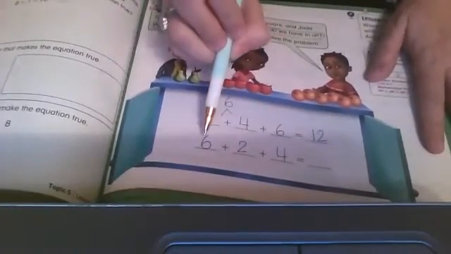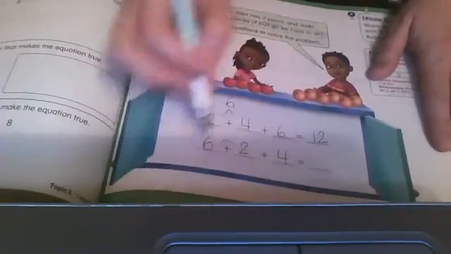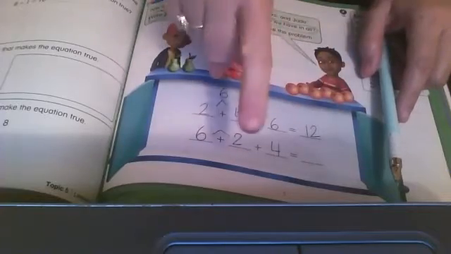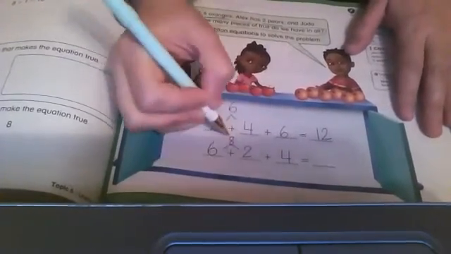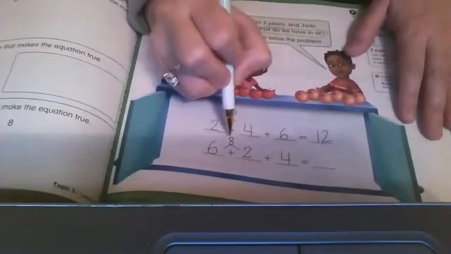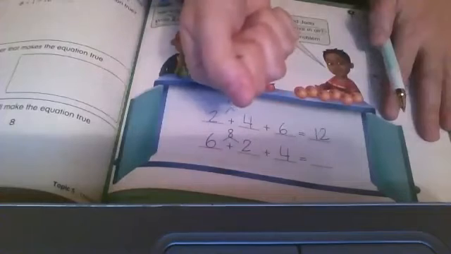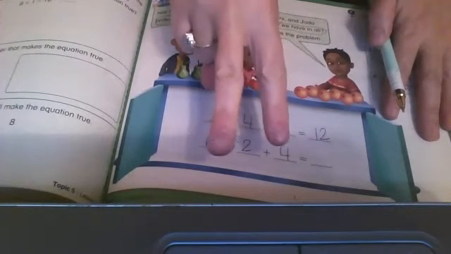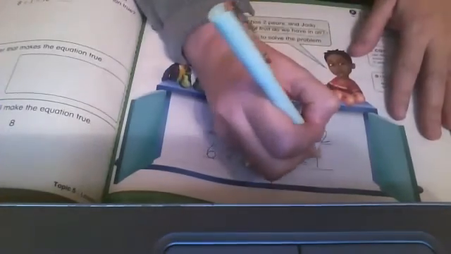Okay, so I'm going to again start with my first 2 addends, but this time there's 6 plus 2, right? Well, what is 6 plus 2? Let's scoop up 6 and count on 2 more. 6, 7, 8. Okay, now I know 6 plus 2 gives me 8. So now I can think about 8 plus 4, right? Scoop up 8, count on 4 more. Here we go. 8, 9, 10, 11, 12. Look at that, boys and girls.